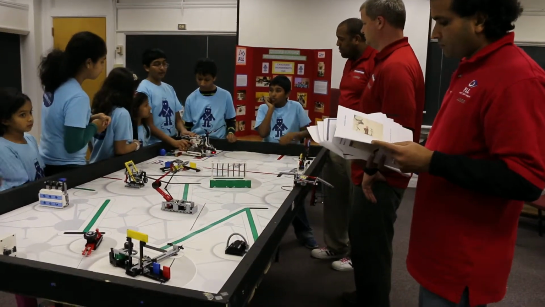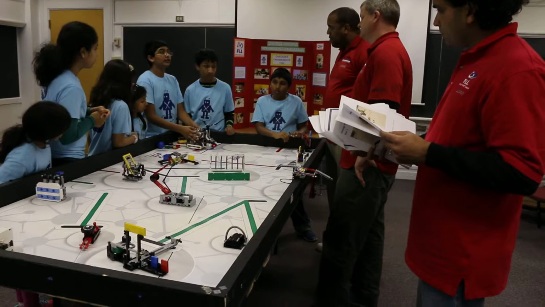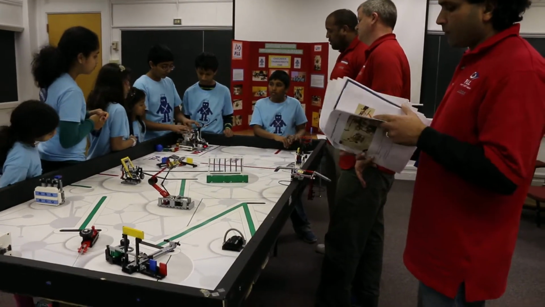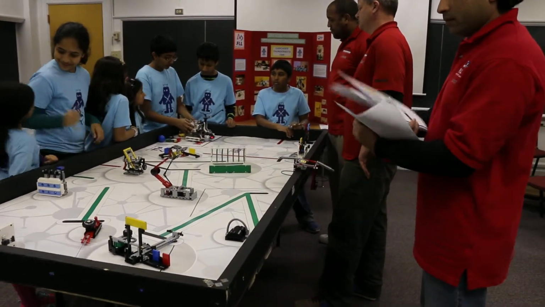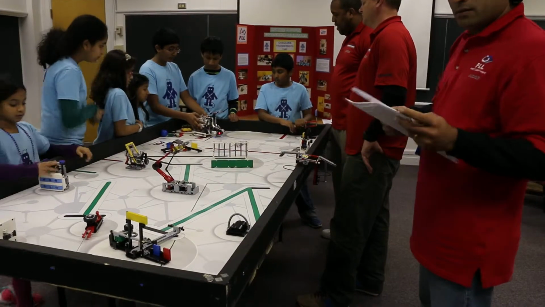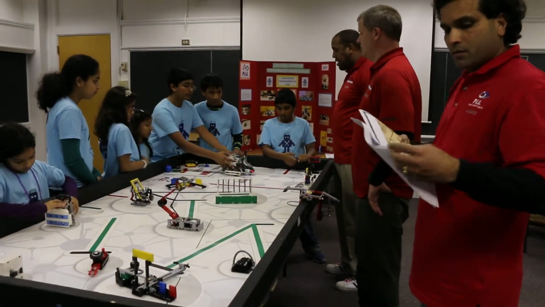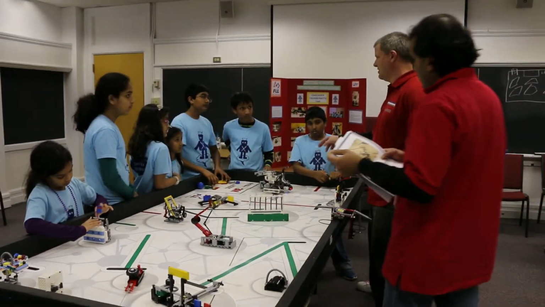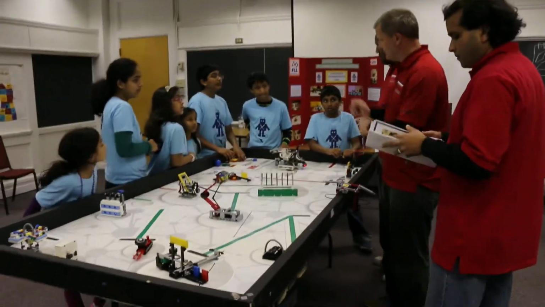Also, we use the gyro sensor to move straight, so that if it turns a little while moving, it'll correct, because sometimes one side will run a little faster and it skids.